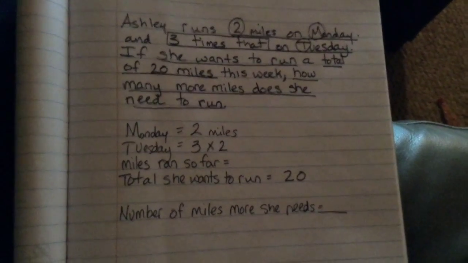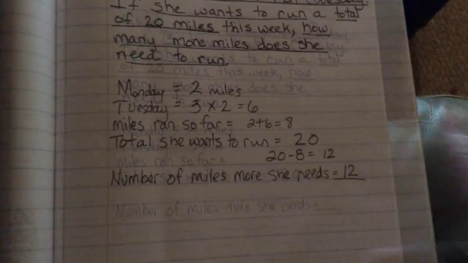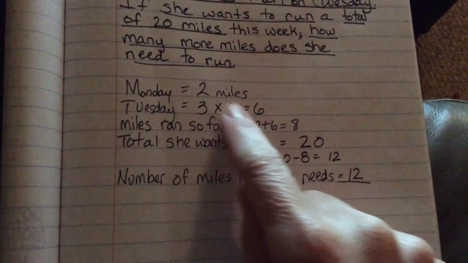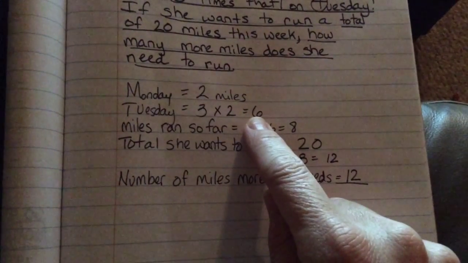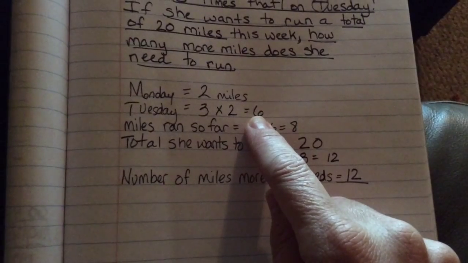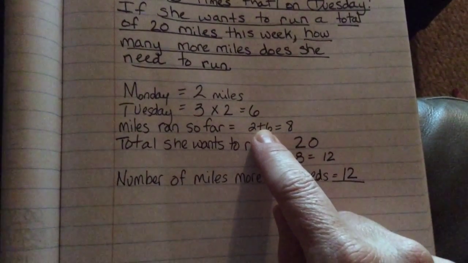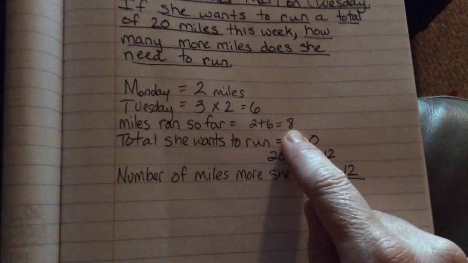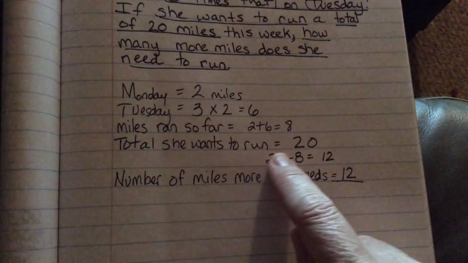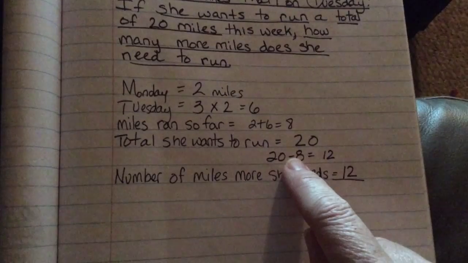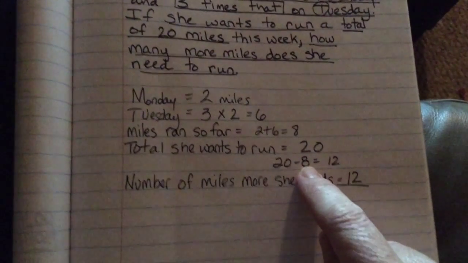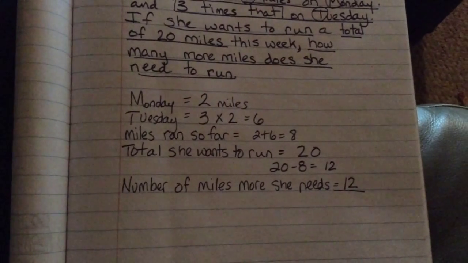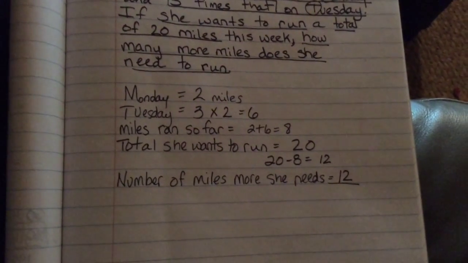Go ahead and pause the video again and see if you can figure that out. Okay, so I went ahead and solved my 3 times 2 and got 6. And so now my 2 plus my 6, that's Monday and Tuesday's runs, I put for a total of 8. That's how much she's run so far. She wants to run 20, so 20 minus the 8 she's already run, she needs to run 12 more miles. And that's how we do multi-step problems.